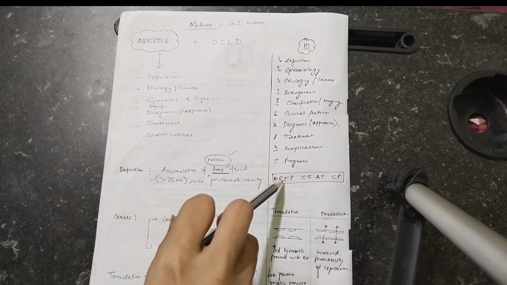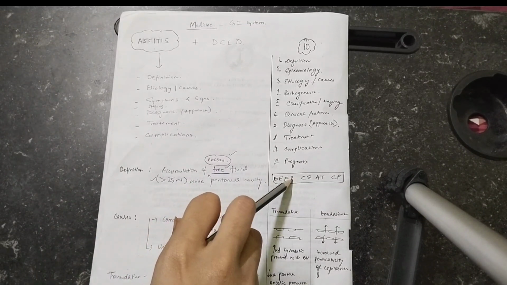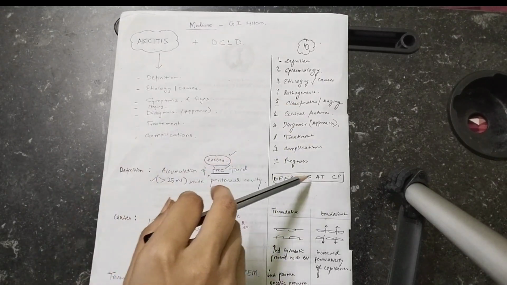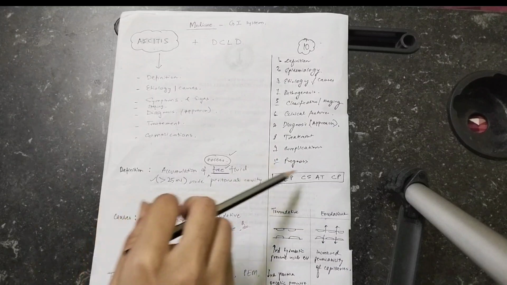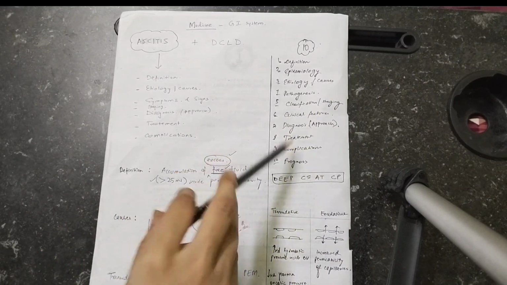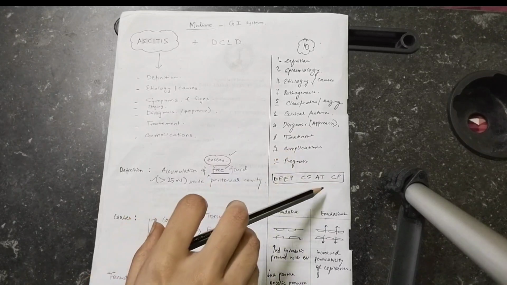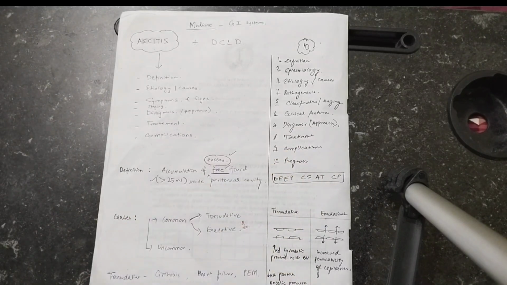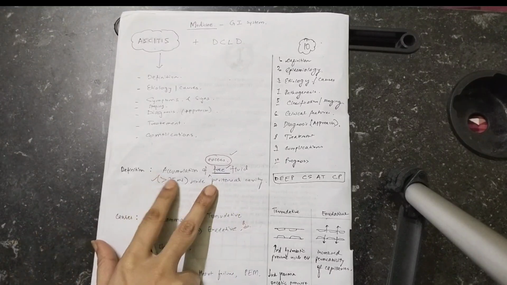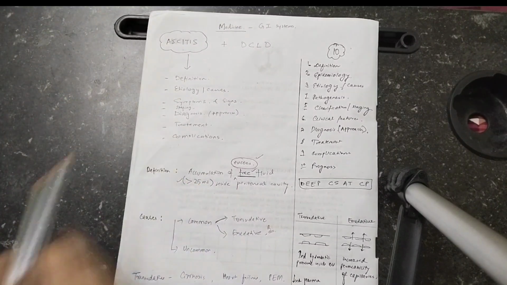D stands for definition, E for epidemiology, E for etiology, P for pathogenesis, C for classification or staging of the disease, S is the symptoms or the signs, A is the approach, which stands for the diagnosis, T is the treatment, the next C is for complications, and lastly P is for prognosis. If you remember this sequence, you can attempt any question that is given to you. Let's take up ascites today.